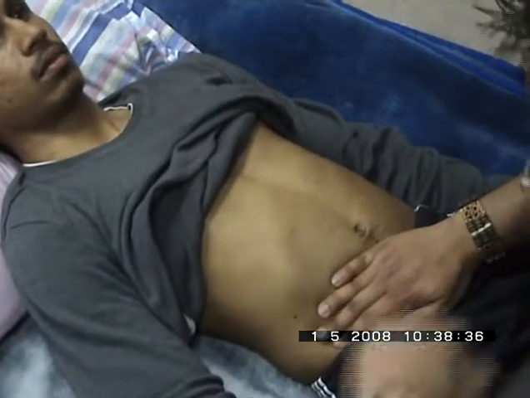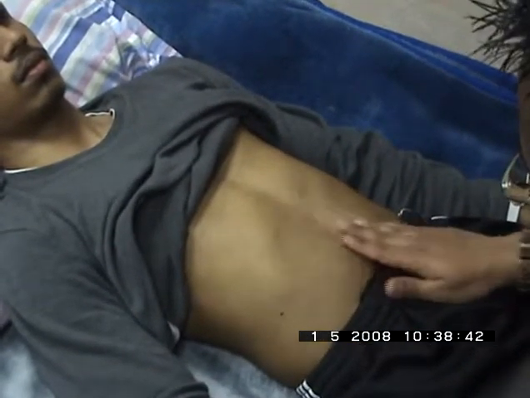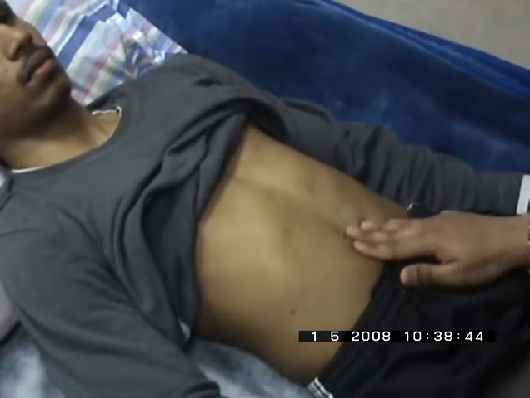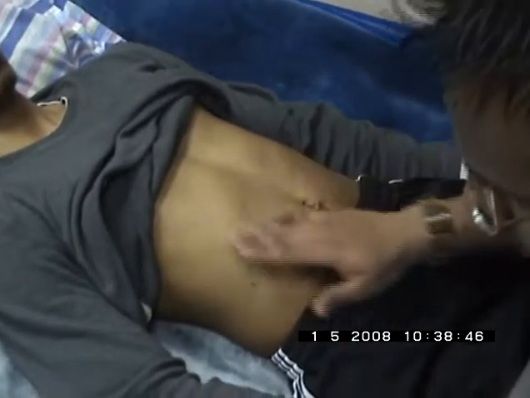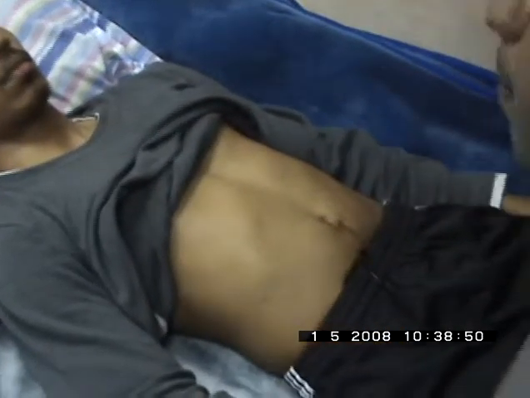Okay, we have gone anti-clockwise. Then in the middle, don't forget. We are finished with this. That is surface palpation. Next, we get to Mendel sign.